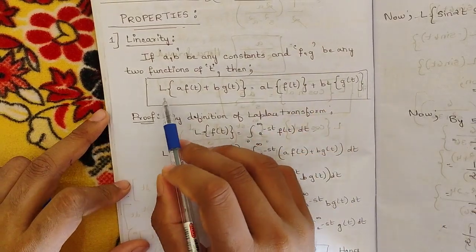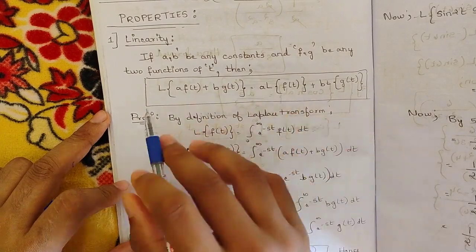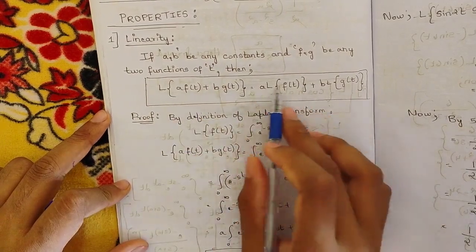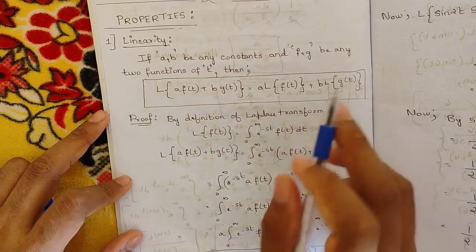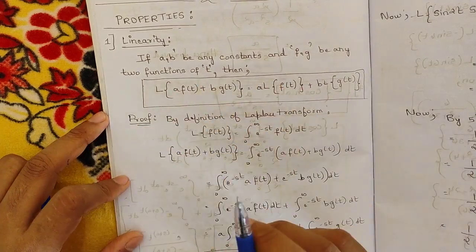First you multiply, then after multiplying take the constants common outside and do the transforms separately. So the linearity property suggests this value.